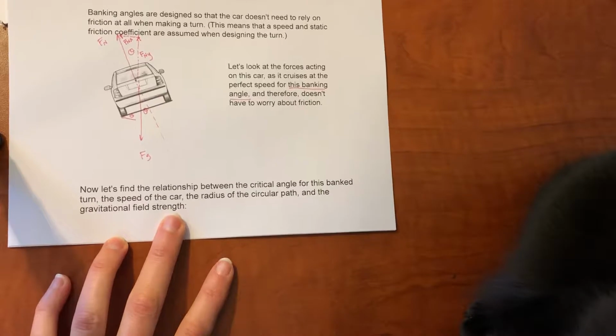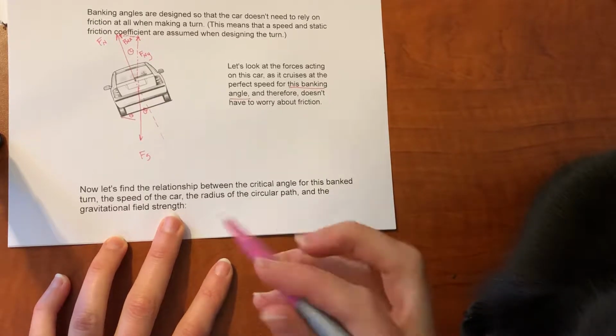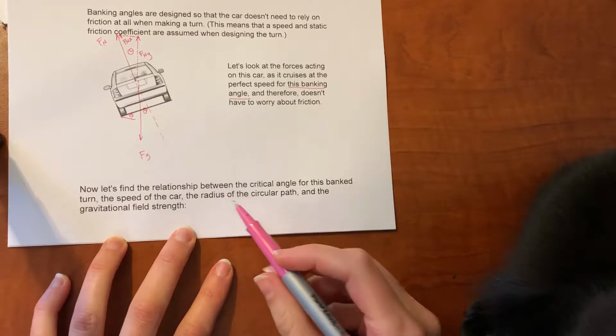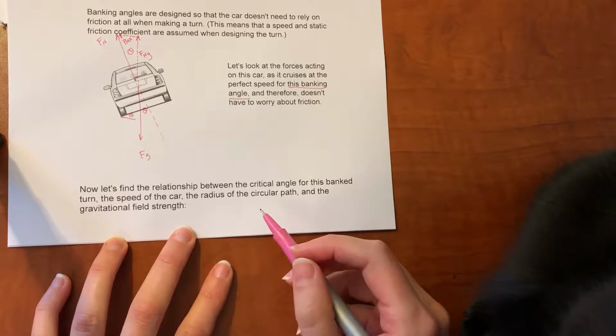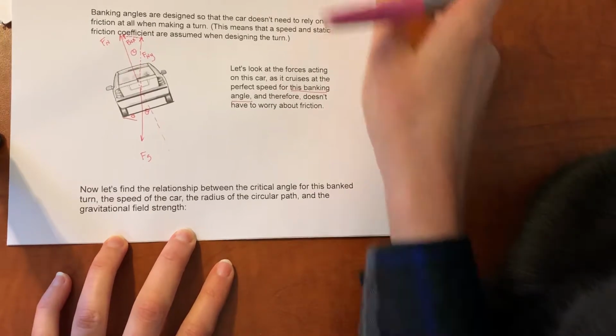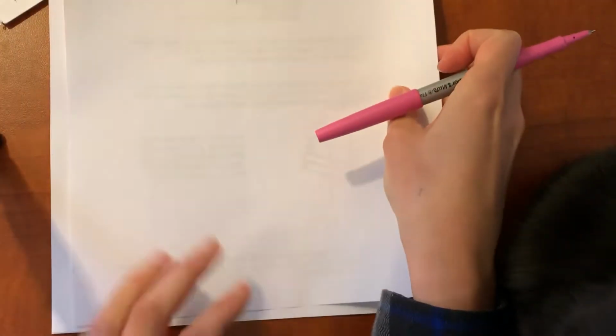So now what we're going to do is solve this problem using Newton's second law, and we're going to find the relationship between the critical angle for this banked turn, the speed of the car, and the radius of the circular path. Oh, and also g. I'm just going to turn that over. We'll use the back.